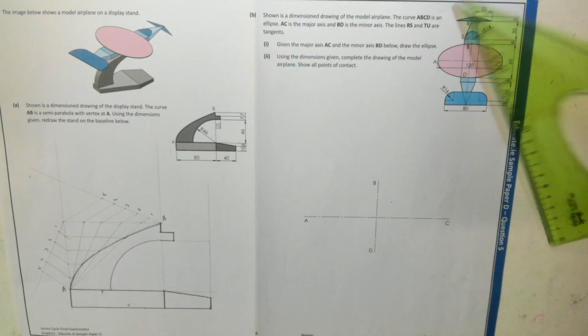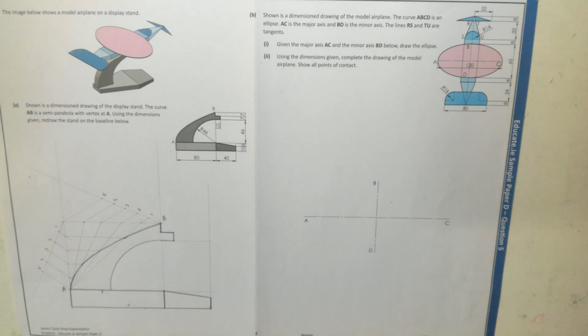Part B then is all to do with this ellipse here. So shown is a dimension drawing of the model airplane. The curve ABCD is an ellipse. AC is the major axis and BD is the minor axis. The lines RS and TU are tangents. Part 1, given the major axis AC and the minor axis BD below, draw the ellipse.